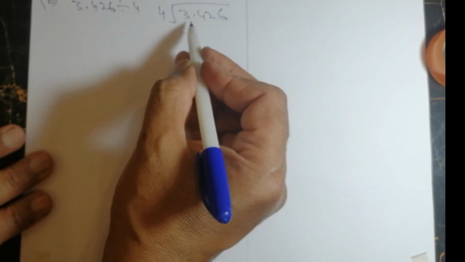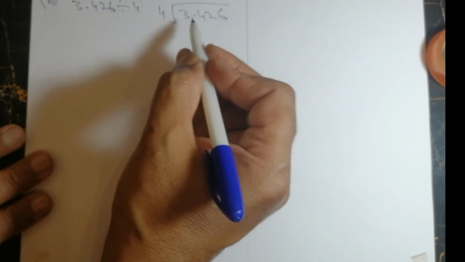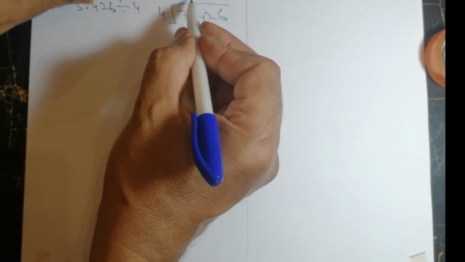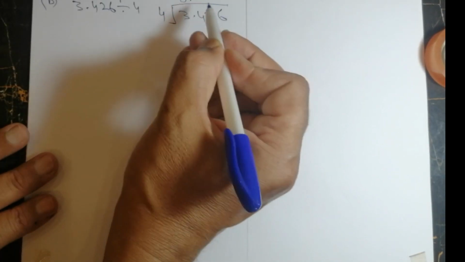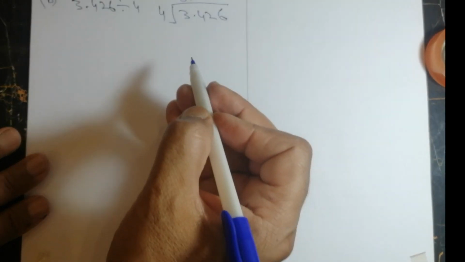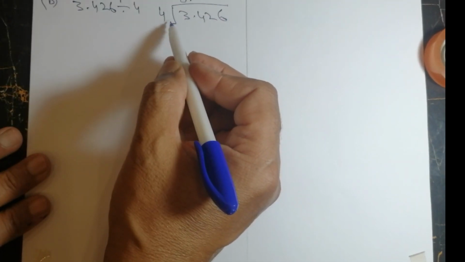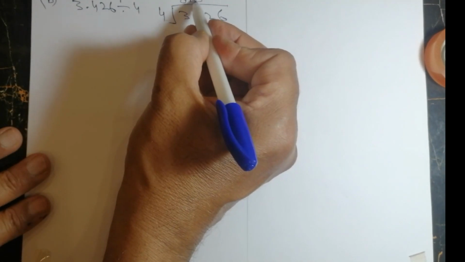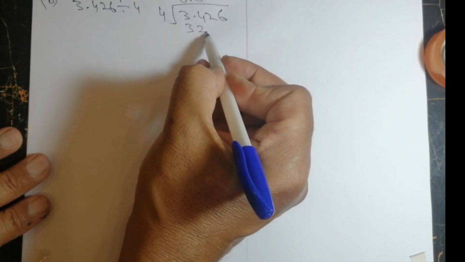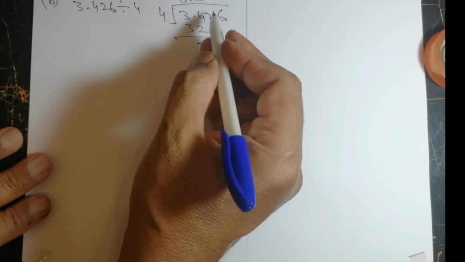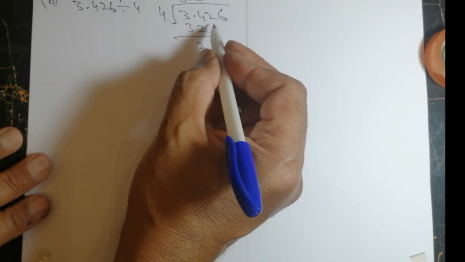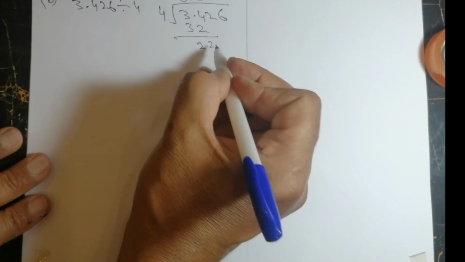So this is 3 and 3 is smaller, so we can write 0 point here, because this is smaller, so we can place the decimal here. So 4 8s are 32, 4 minus 2 is 2, and we can take one number here, 2.